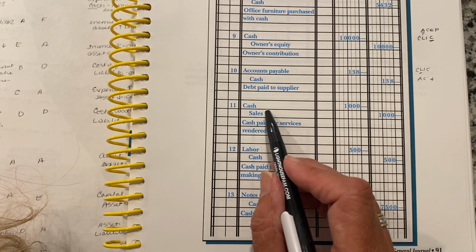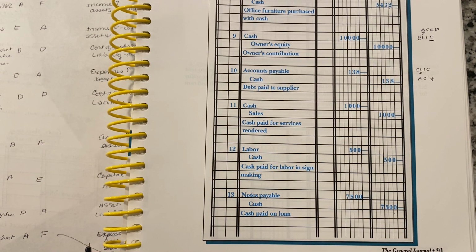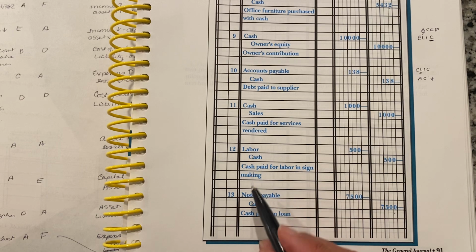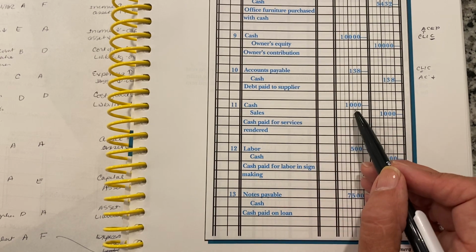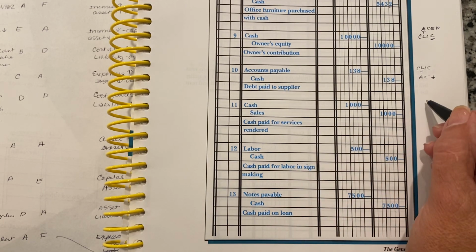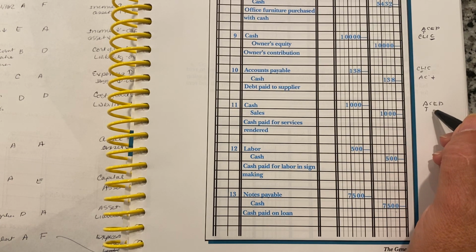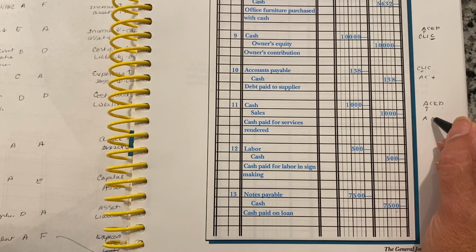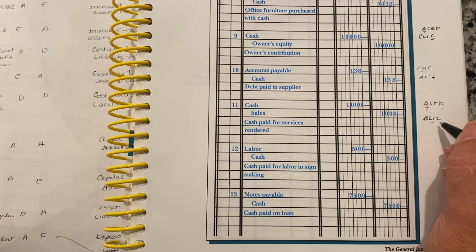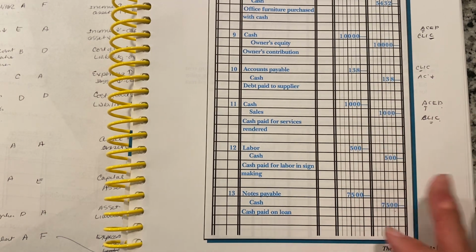See how each one? Cash sales, let's see what number 11 was. Received $1,000 from client for services. So we have income, we have expense and income. So cash sales would be the debit, because we're getting more cash. So assets increase. And so if it increases, it's going to be debit. Cash paid for income. Click income. So income goes up, so it's going to be credit. See how those two things.